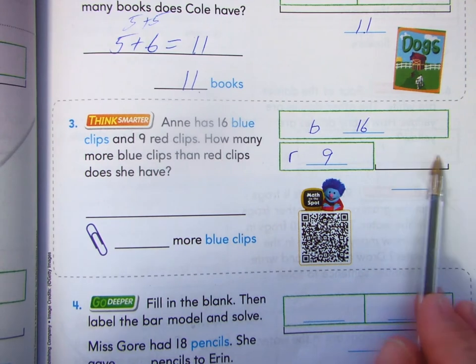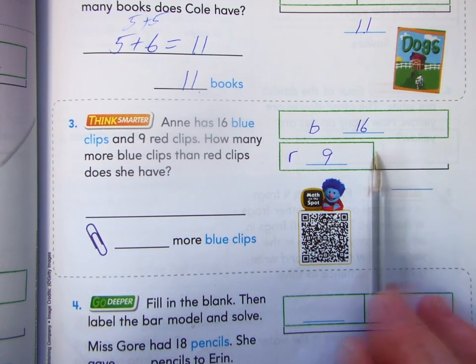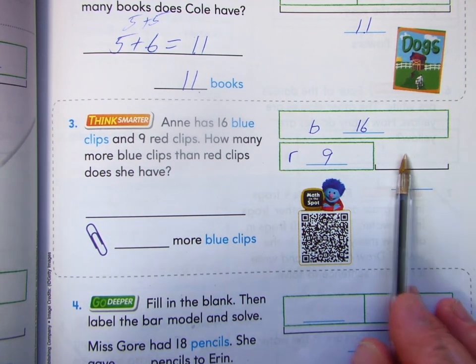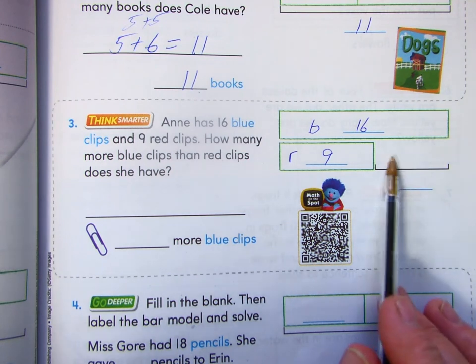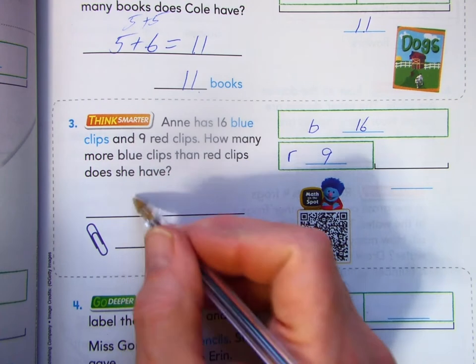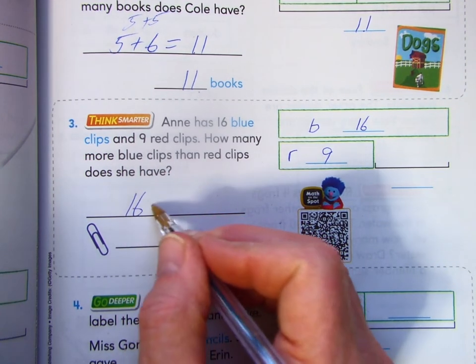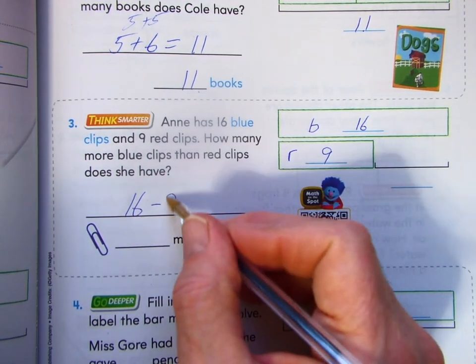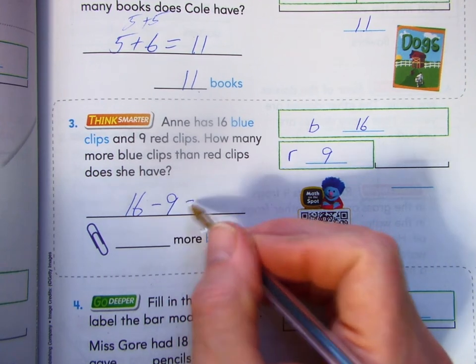How do we find that part? ¿Cuánto? ¿Cómo encontramos esa parte que queda? Sí, tenemos que restar. We have to subtract. We have to take away. Beginning with the big numbers, 16, empezando con el número grande, quitamos el bebé, 9.